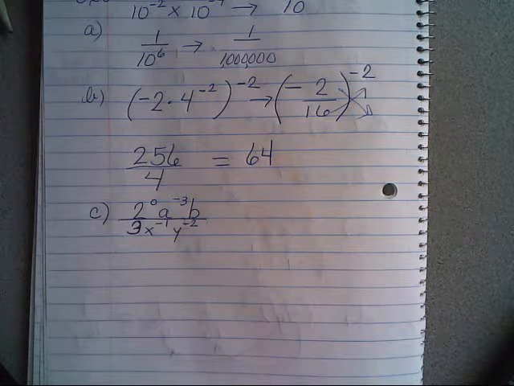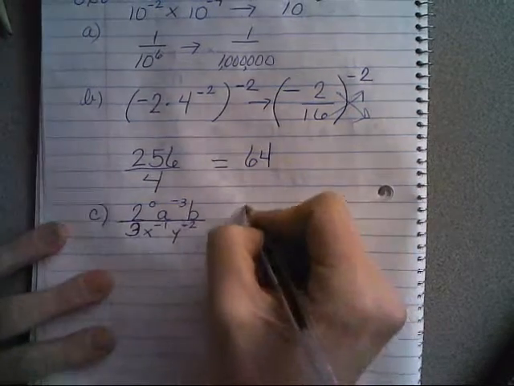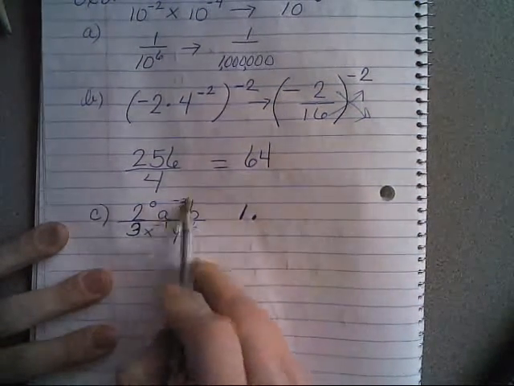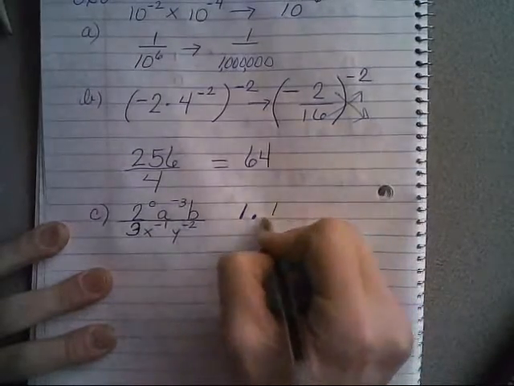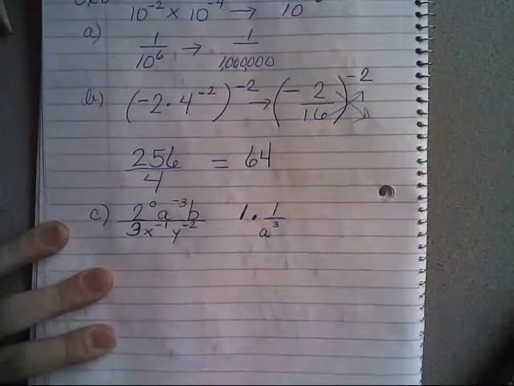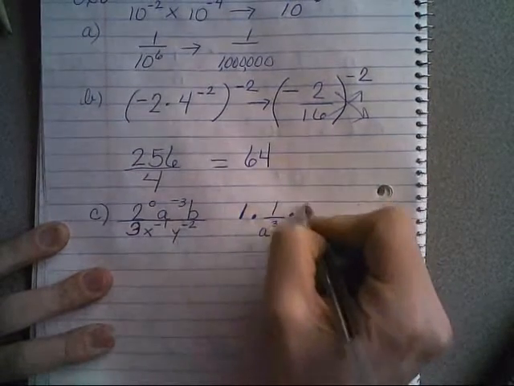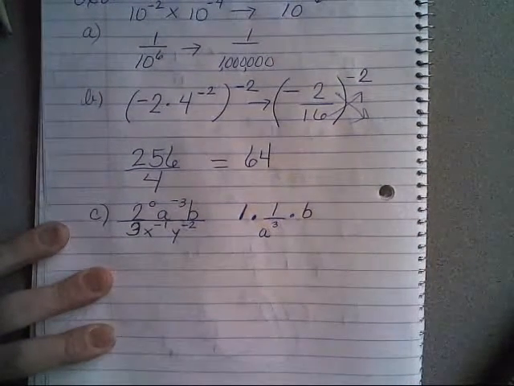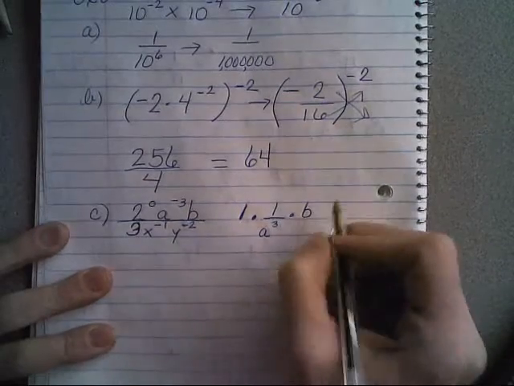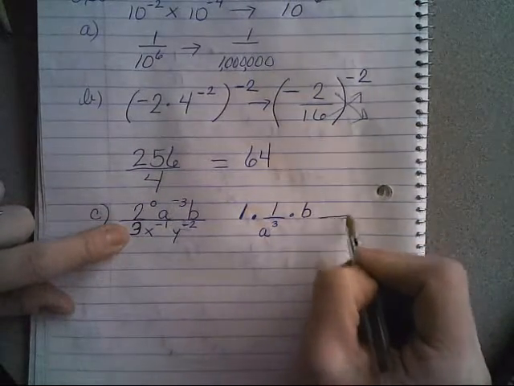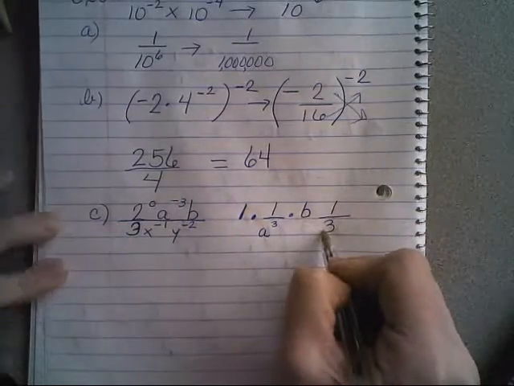So 2 to the 0 becomes a 1, times, this becomes 1 over a cubed. The b doesn't move, so it's still b over 1. The 3 stays where it is, so that 3 is basically 1/3.